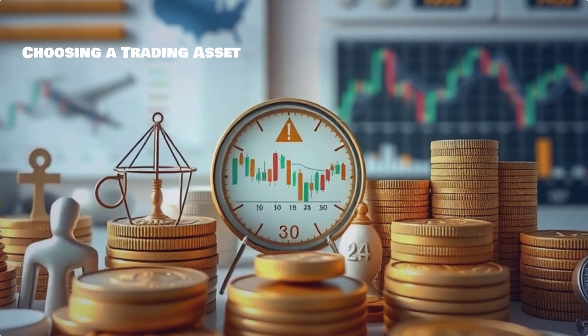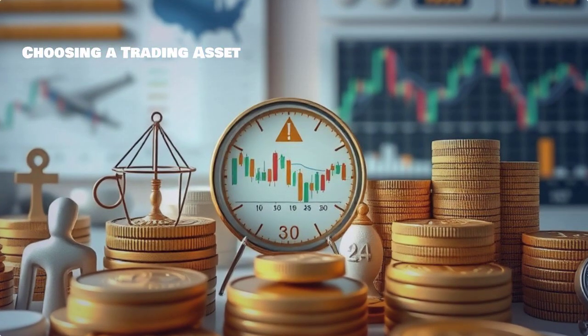Selecting the right trading asset is crucial. Let's explore the options available and how you can make the best choice.